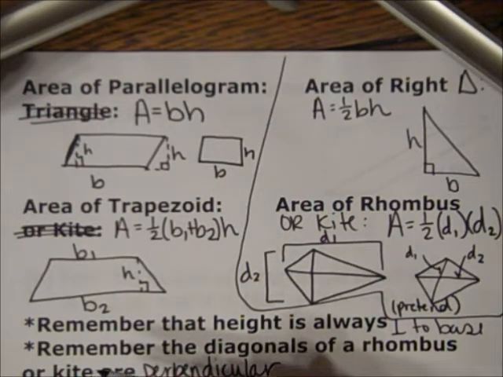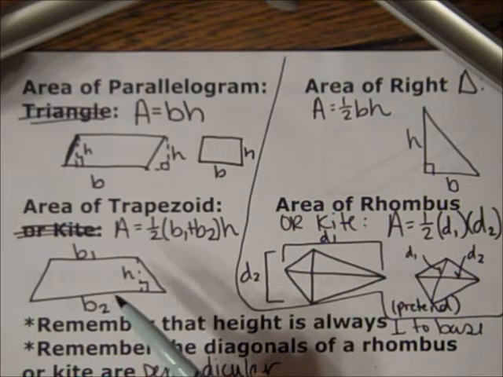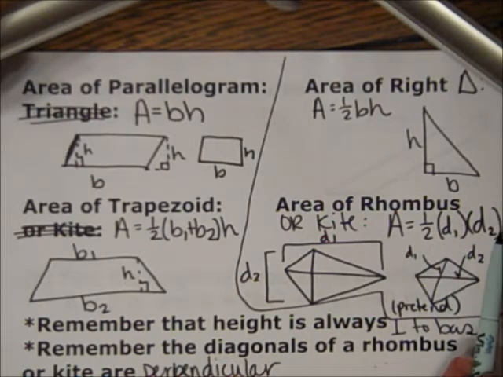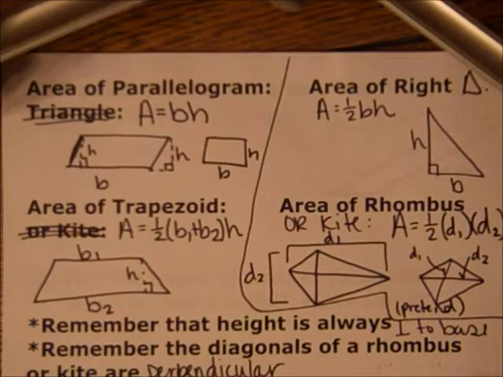What might be new is area of a rhombus and a kite. Those actually have the same formula, which is helpful. It's 1/2 times D1 times D2, and D stands for diagonal. So you're going to take the whole diagonal, multiply it by the whole other diagonal, and then cut that in half. Same thing for the rhombus, which mine is not a very good rhombus, so just go with it.